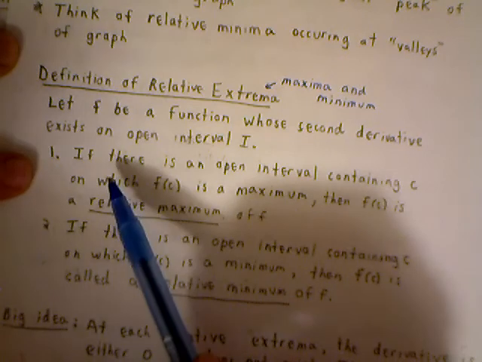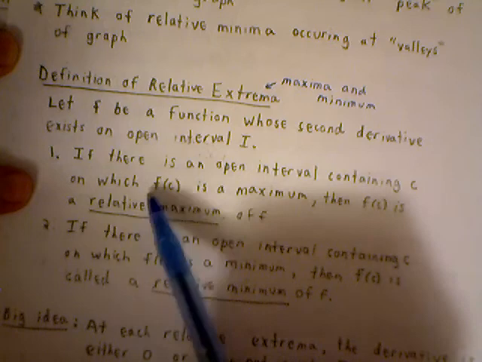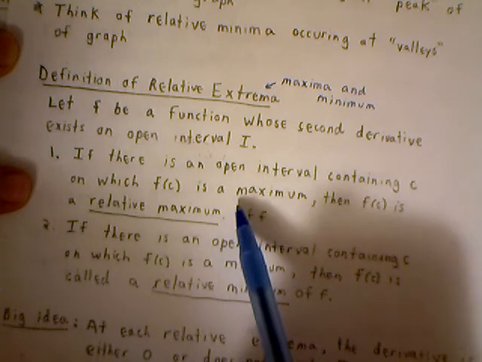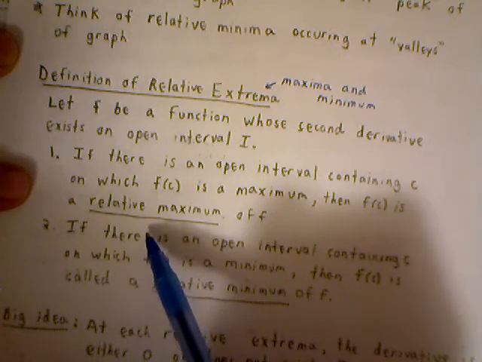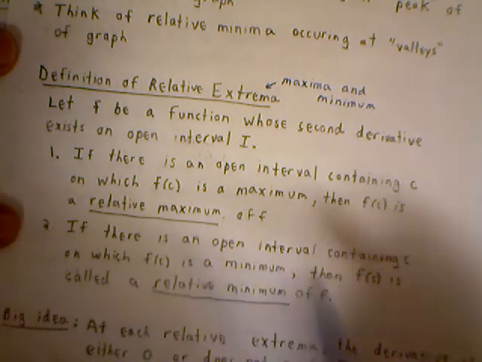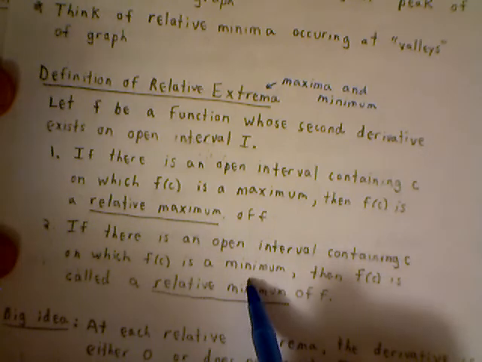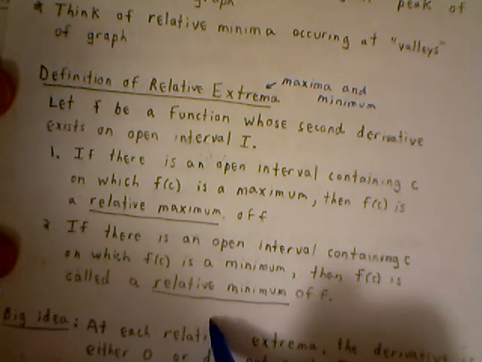1. If there's an open interval containing c on which f of c is a maximum, then f of c is a relative maximum. If there's an open interval containing c on which f of c is a minimum, then f of c is called a relative minimum.